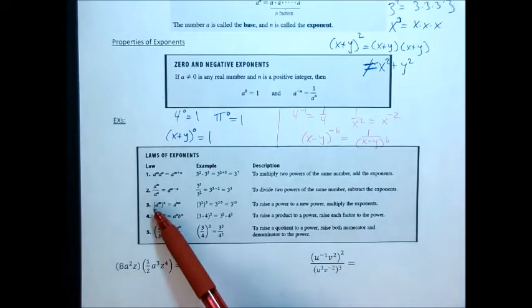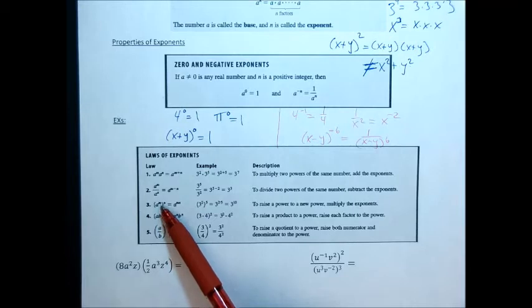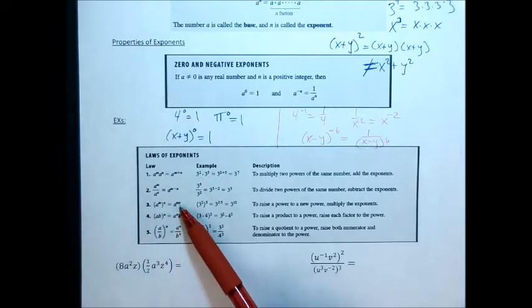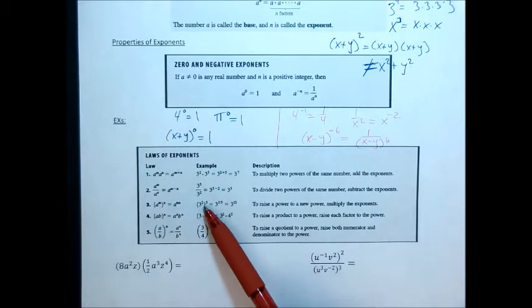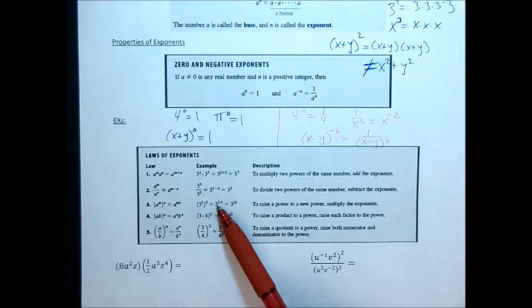The third example is what we do when we have a power raised to a power. So this is a number raised to the power m, and that is being raised to the power of n. In that case, you multiply the 2 powers. And so if we had 3 squared raised to the 5th, then we keep the 3, and we multiply the 2 and the 5 to get 3 to the 10.